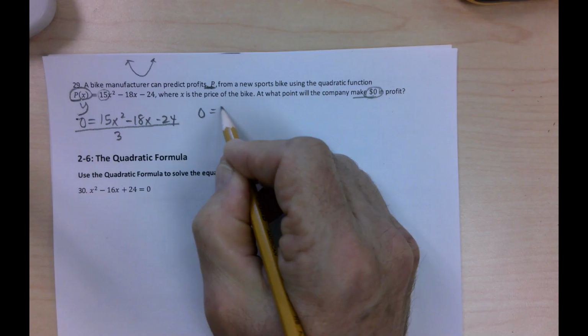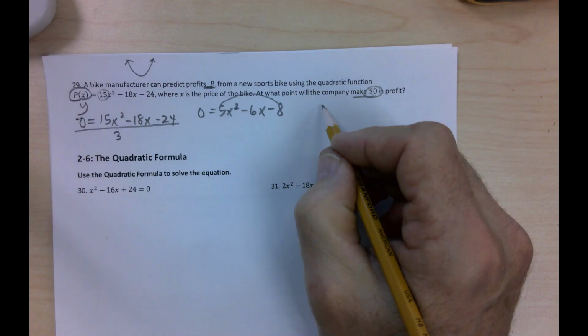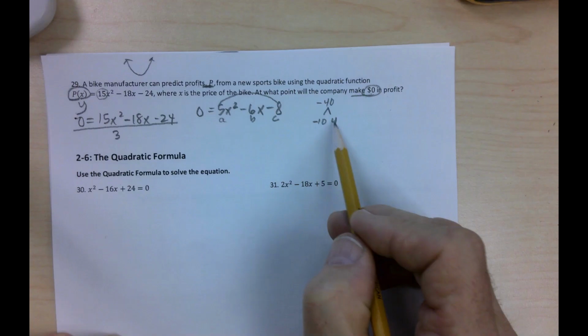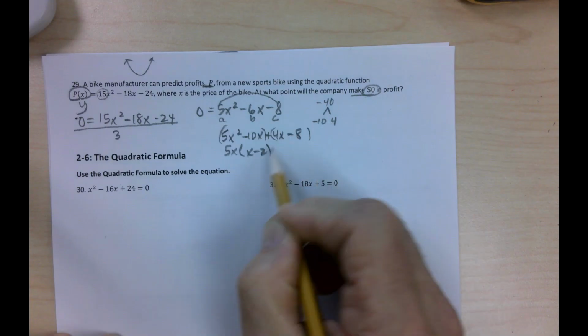And so now I'm going to take it's negative 40, two factors of negative 40 that add up to negative 6: negative 10 and 4. Now again, you can make that A, make that B, make that C. So I'm going to use this. So 5x squared minus 10x plus 4x minus 8.